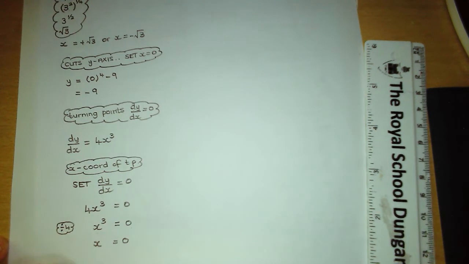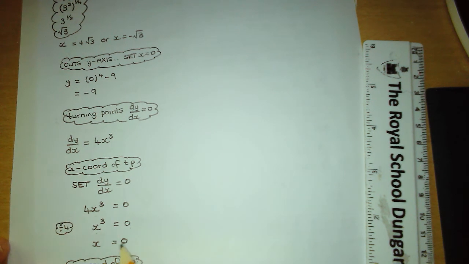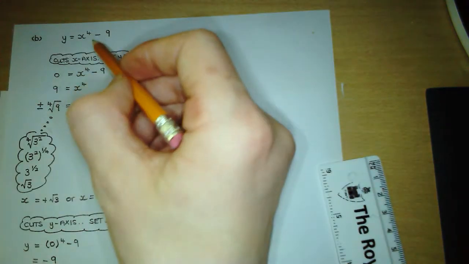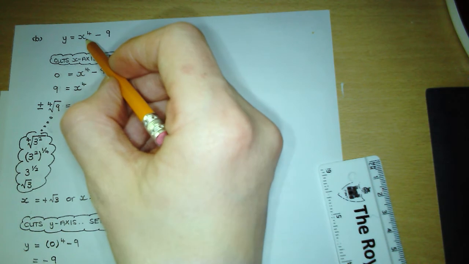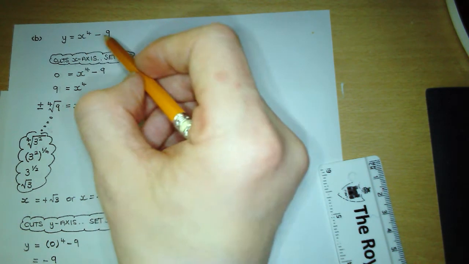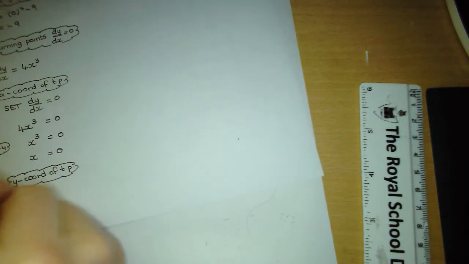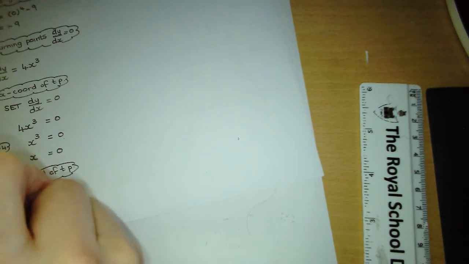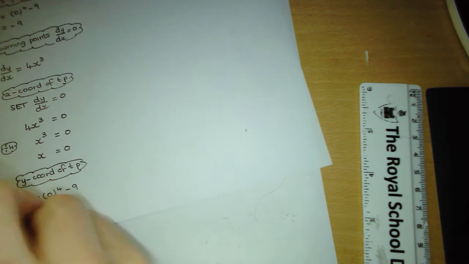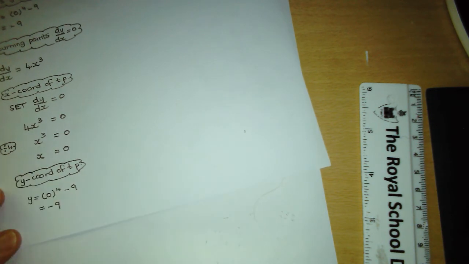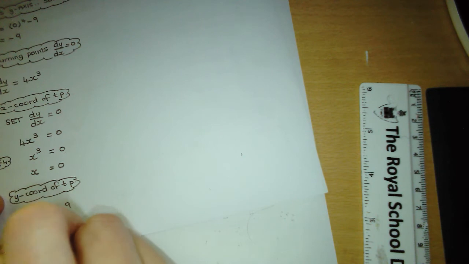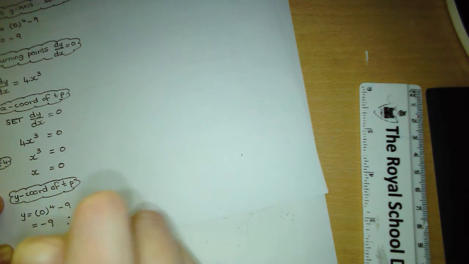So now we're going to get the y coordinate of the turning point. So what we do is sub the x coordinate of the turning point back into the curve. So we replace everywhere we see x with 0. So we're going to get y equals 0 to the power of 4 minus 9. So that's just going to give us negative 9. So we've now got the coordinates of the turning point. So the turning point is (0, -9).